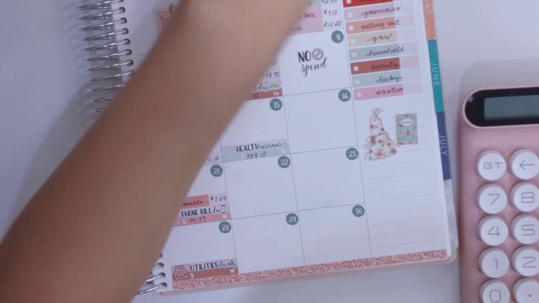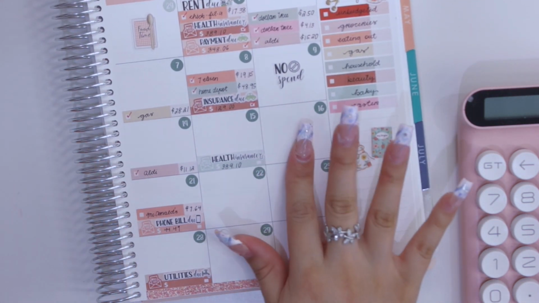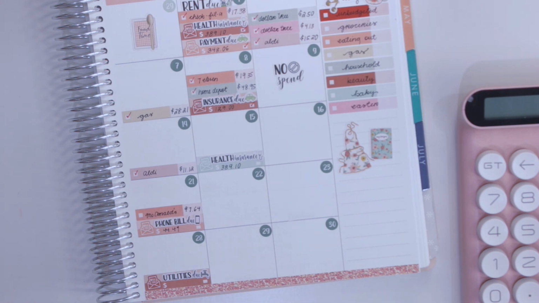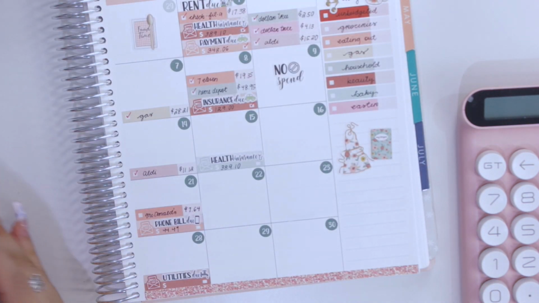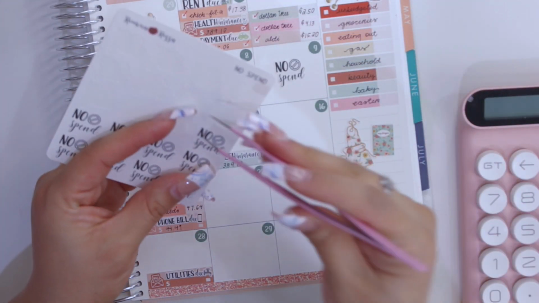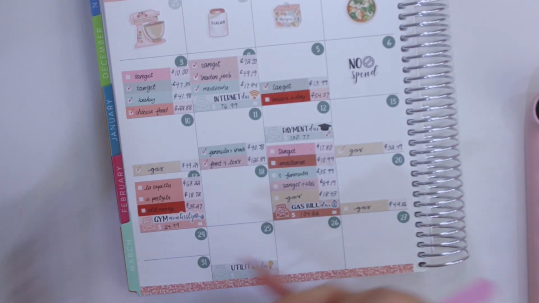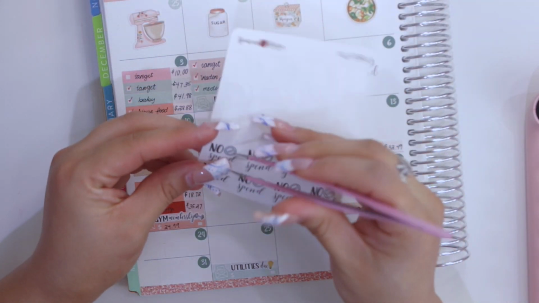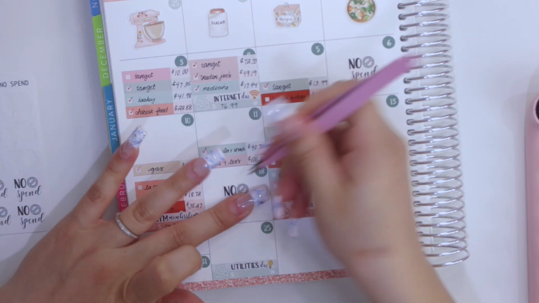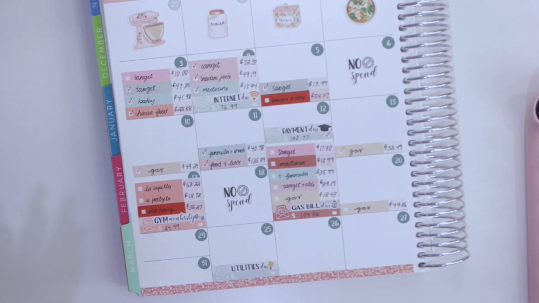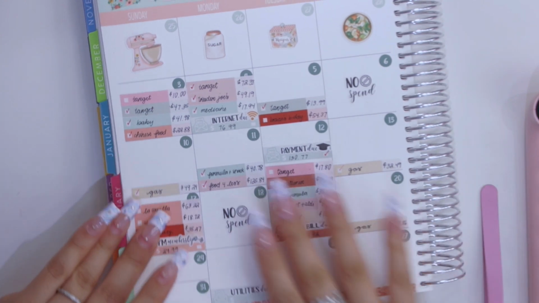I'm just checking all my trackers here. So we do have 2 no spend days, which is more than we've had before this month. So let me grab these neutral no spend stickers I have. So we had a no spend on the 16th and one on the 18th. Like so. Perfect. And now I'm ready to move on to the weekly check-in.